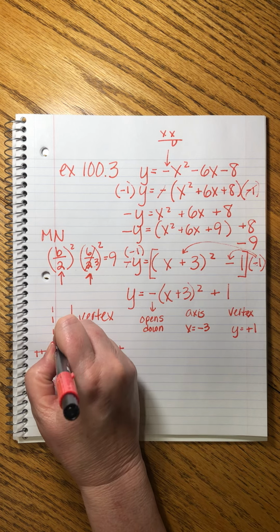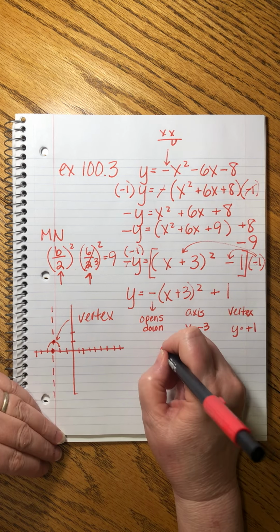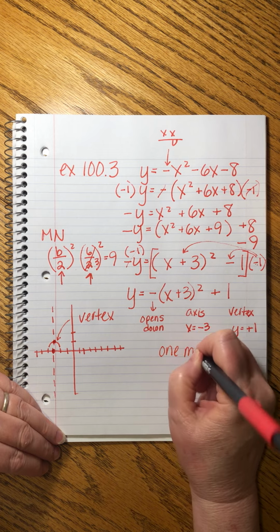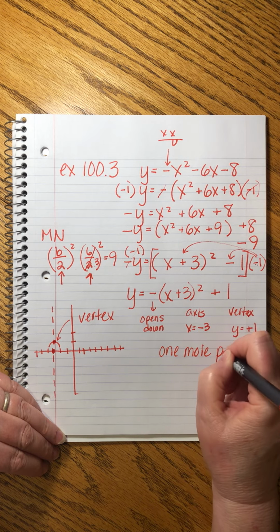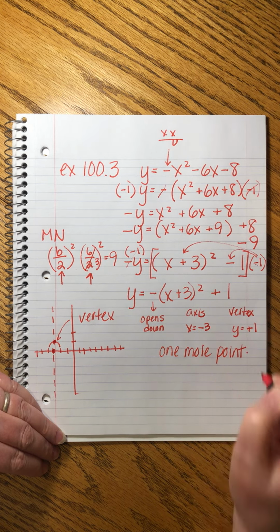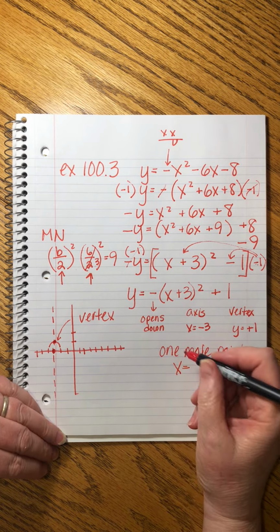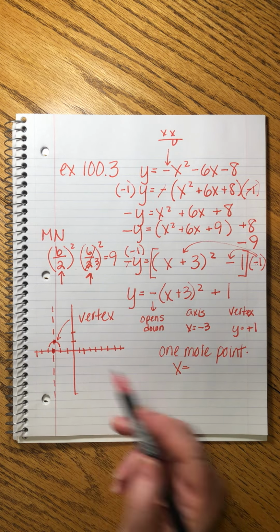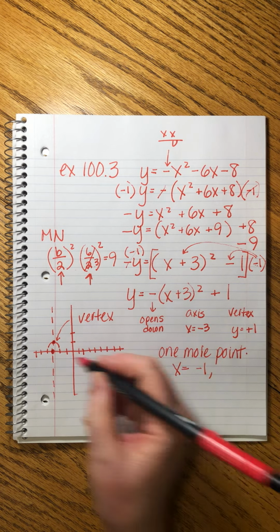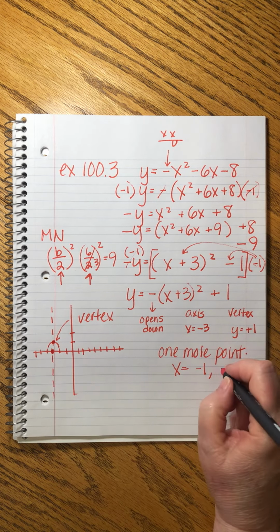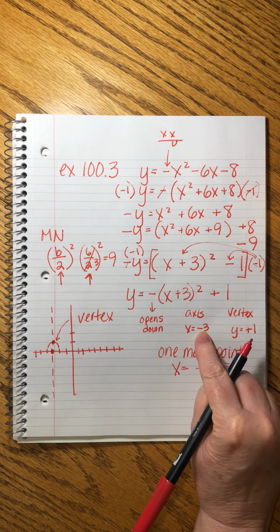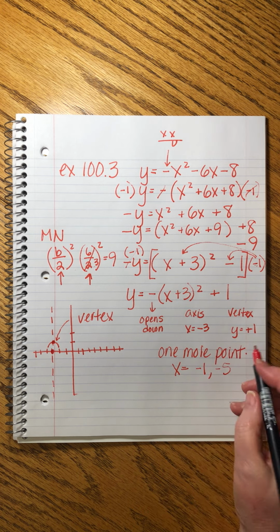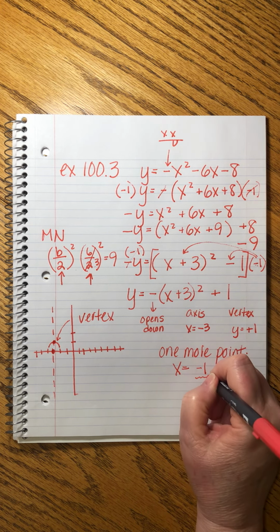We know it's going to go down. We now calculate one more point. We can choose x values that are 2 units to the right or the left. If we go this way, it's -1. If we go this way, it's -5, right? We're just counting 2 to the right or left from our axis. I'm going to choose the -1.